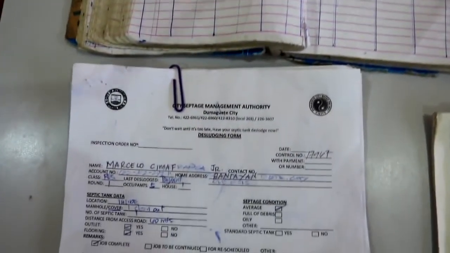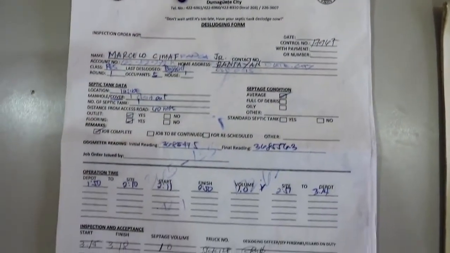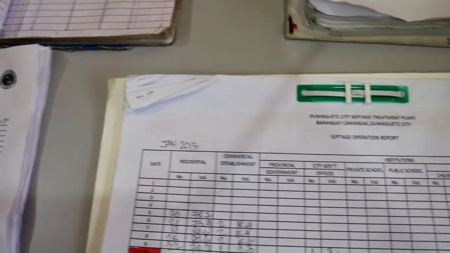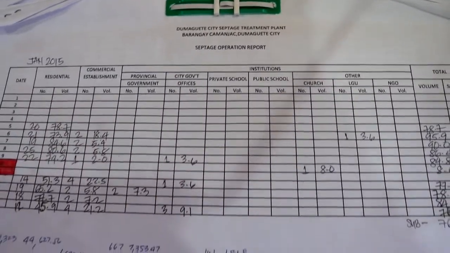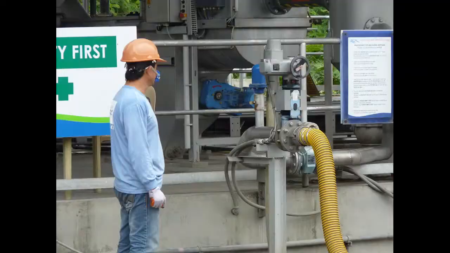Operator logbooks are legal documents that should be kept for at least 5 years. Good operators use the logbook to note down changes in the operational procedures that they use at the plant so that they can go back later on in time and see how those impacted the overall operations.